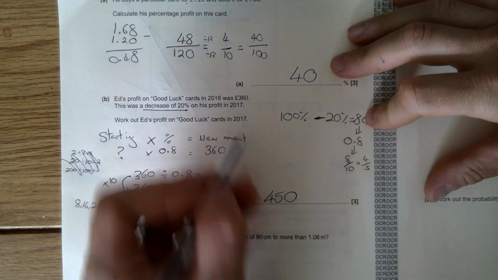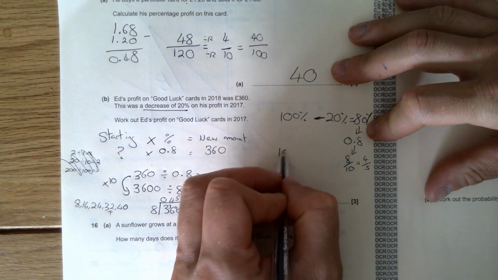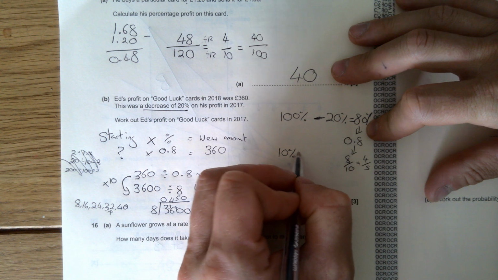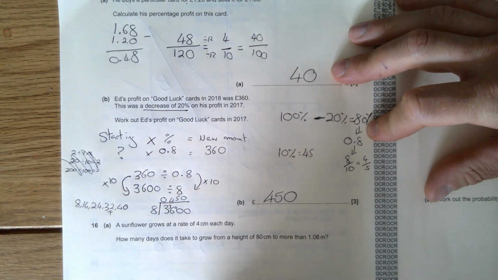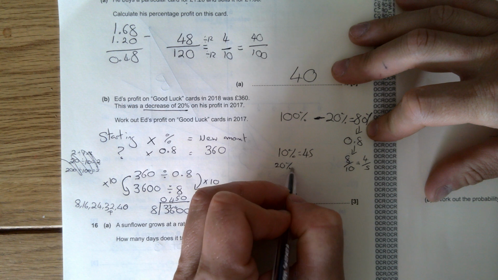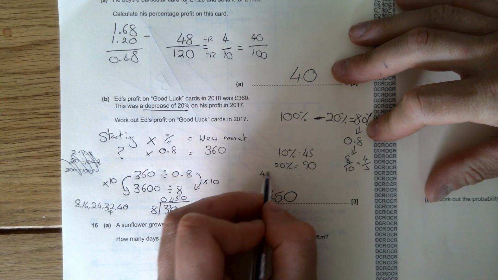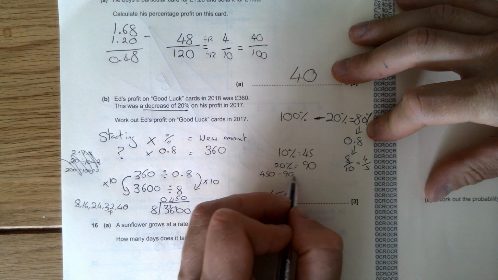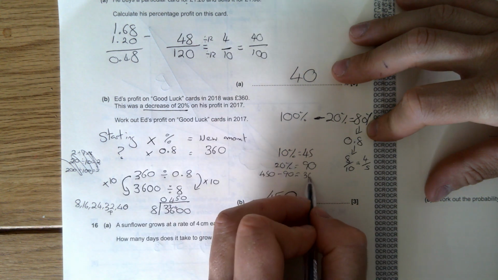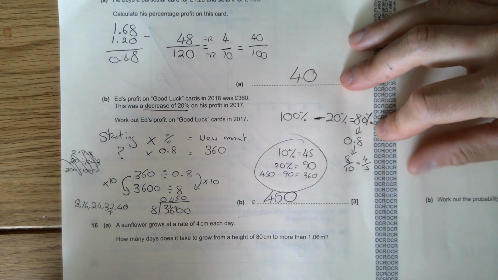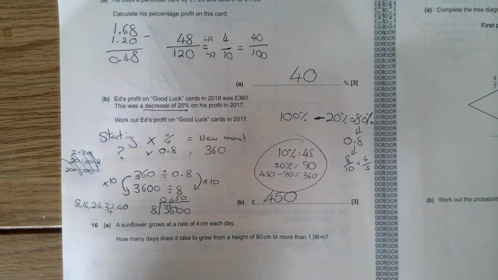If I wanted to check it, 10% of that would be 45, 20% would be 90 because I've doubled it. 450 subtract 90 gives me 360. Okay, so I'm happy days, I've got my 3 marks.